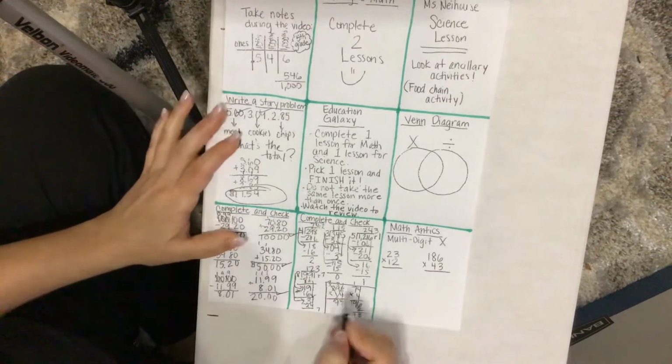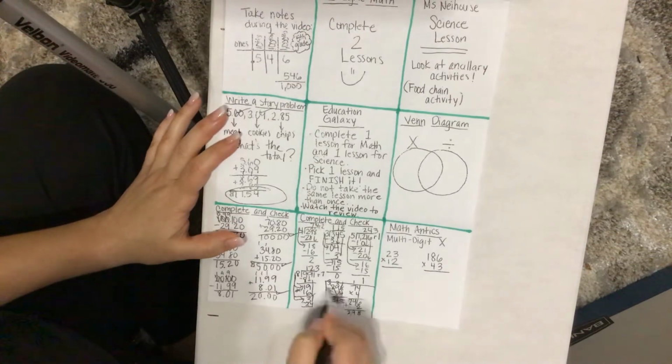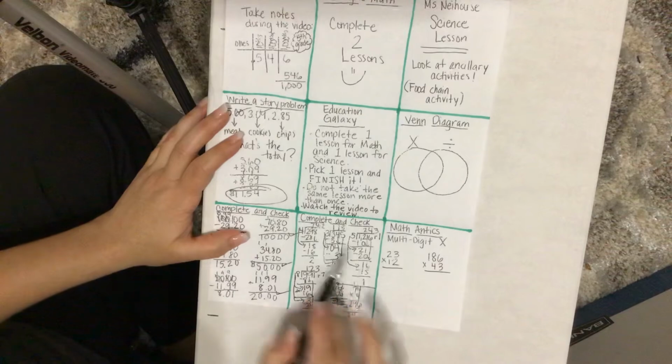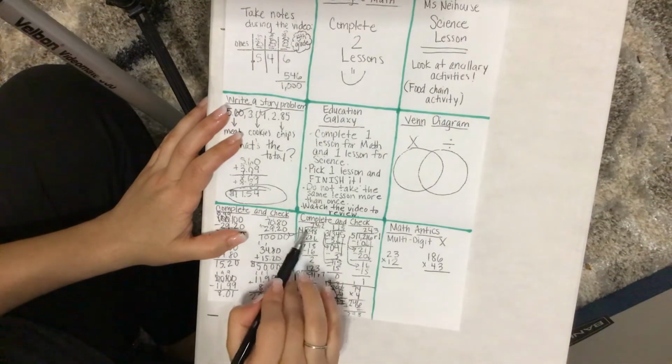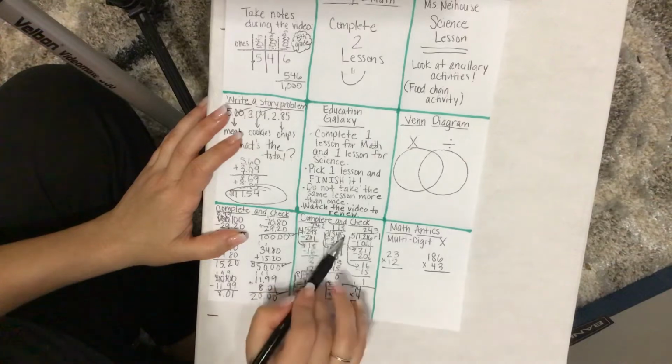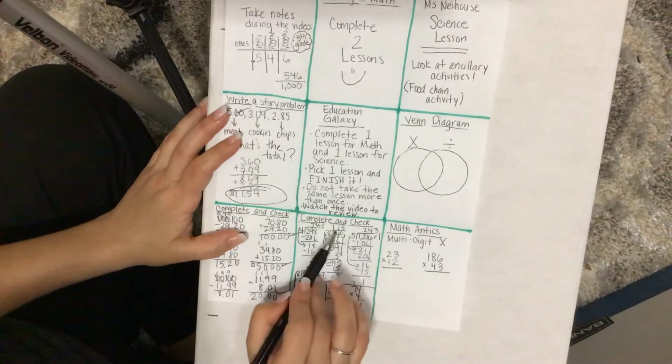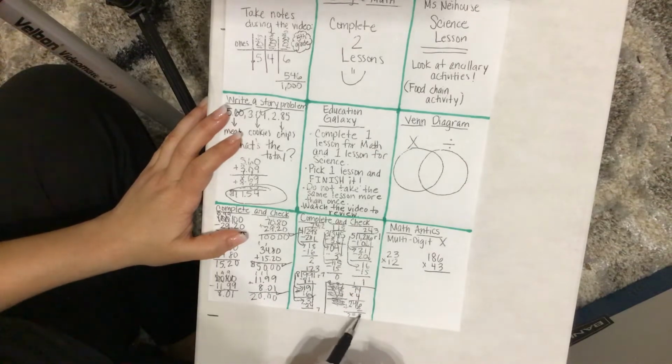Okay? So this is an example of what you should do to check your work. You multiply your quotient by your divisor, and if you get the dividend, if you get the number on the inside, you got it right. And remember, you always add the remainder. So you multiply.